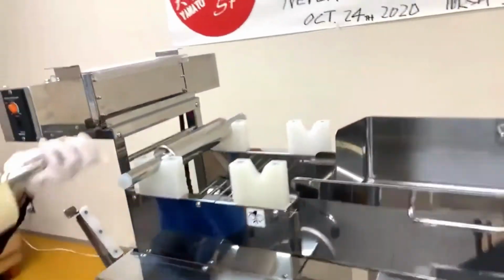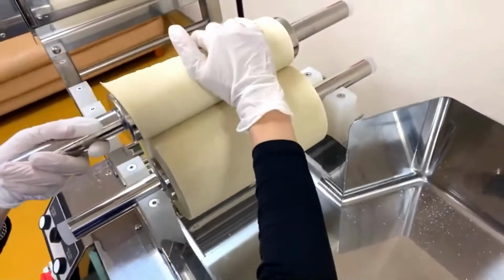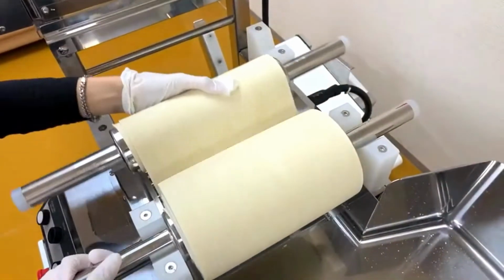And then the color, and when it comes to the noodle texture, it depends on the type of kansui you use.